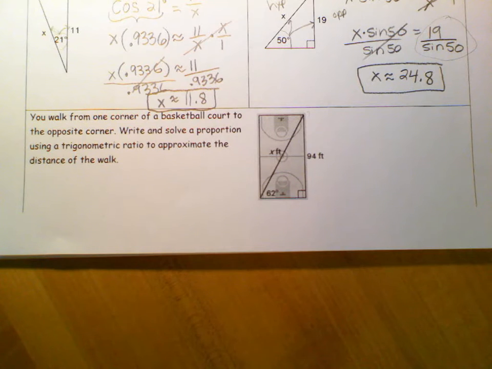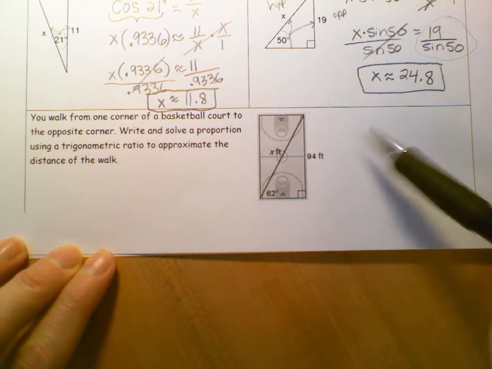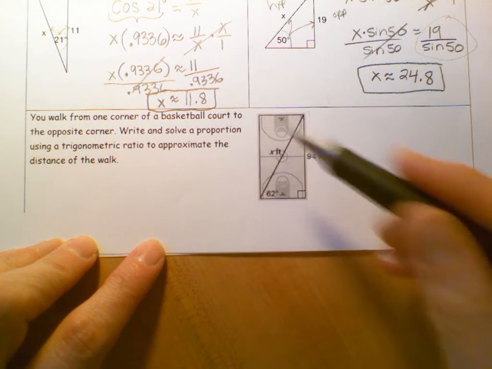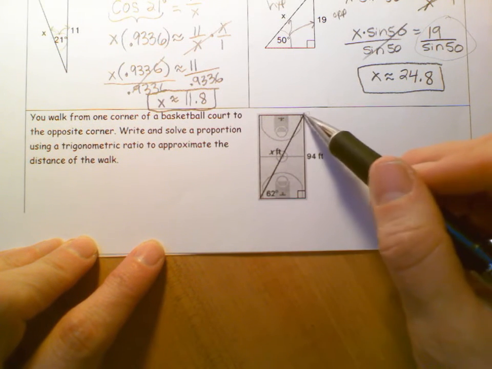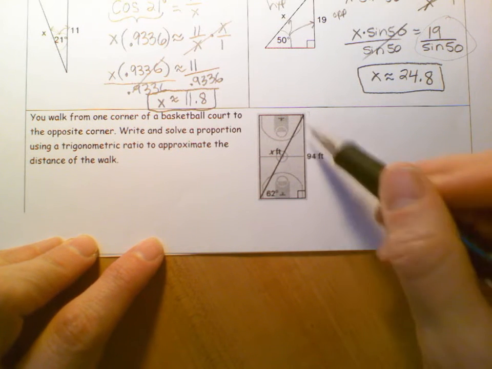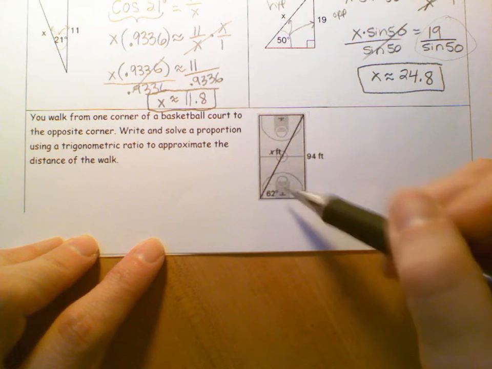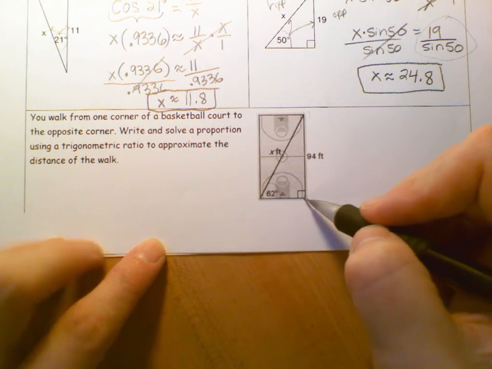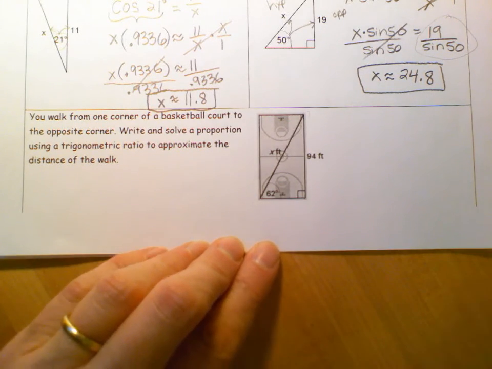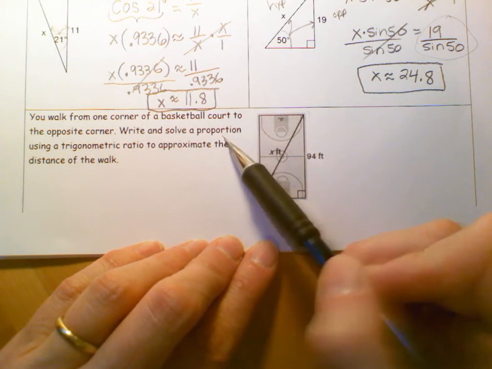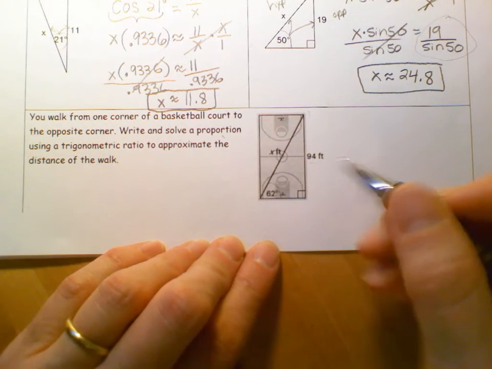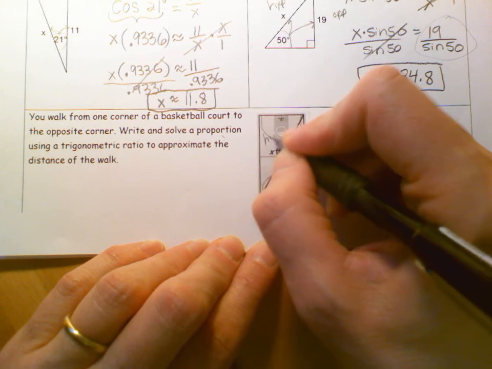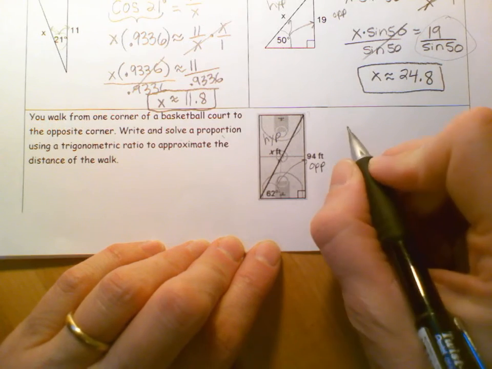Okay, so the last one looks like a word problem. It just is a glorified SOHCAHTOA problem, right? It's a rectangular basketball court. We are going to walk from corner to corner, essentially cutting this rectangle into a right triangle. So it seems strange that you would know this information about a basketball court and not one of the dimensions, but we know this is a 62-degree angle. So we are going to write and solve a proportion using a trigonometric ratio, approximate the distance of our walk. So this side right here is opposite that 62-degree angle. This is a hypotenuse. All right, so opposite and hypotenuse is a sine.